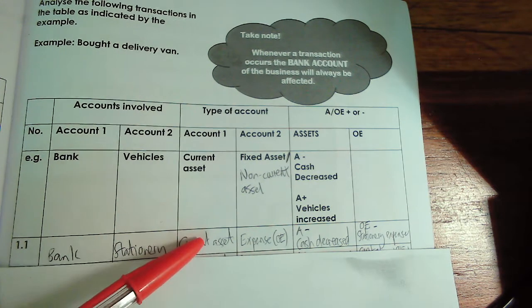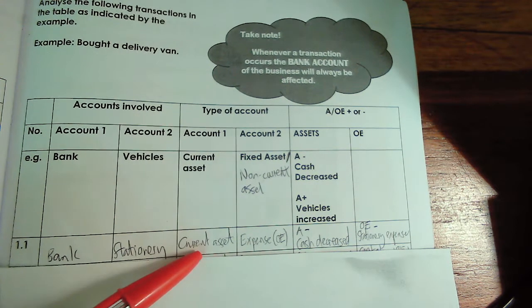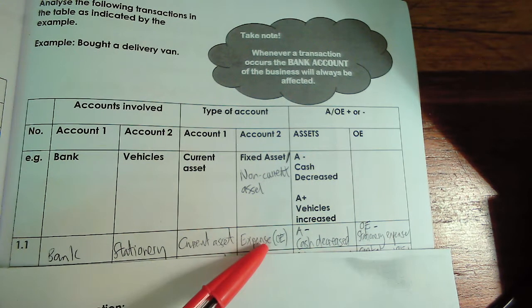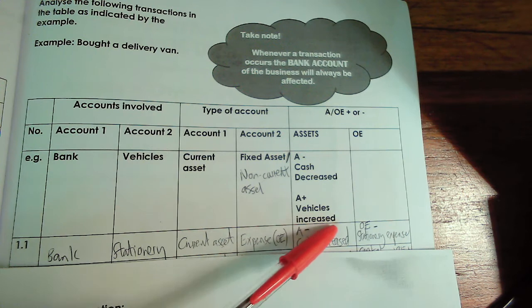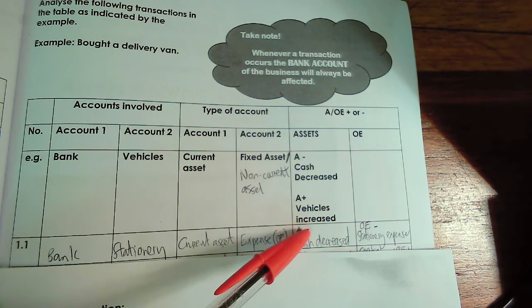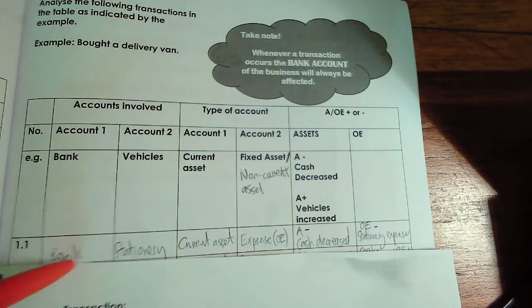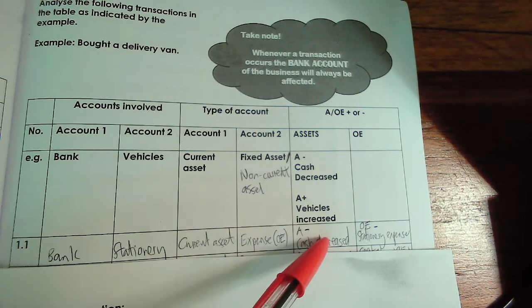Then bank, account 1, is a current asset, where stationery for account 2 will be expense or owner's equity. Now, if we look at the effect on the accounting equation, again, the cash decreased, and that is linked to the bank. So I'm talking about the bank when I say the cash increased or decreased here.